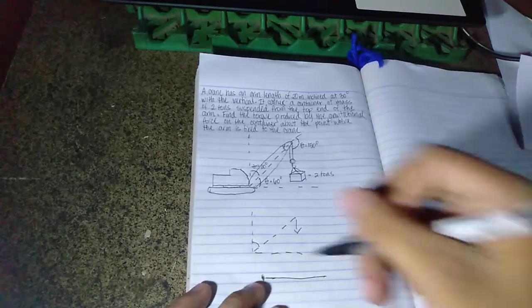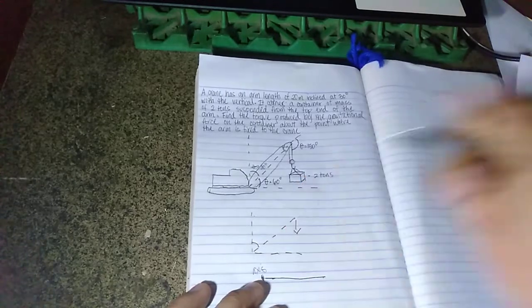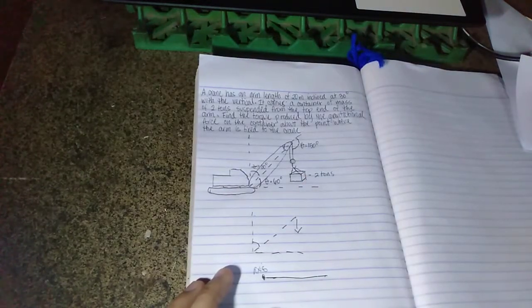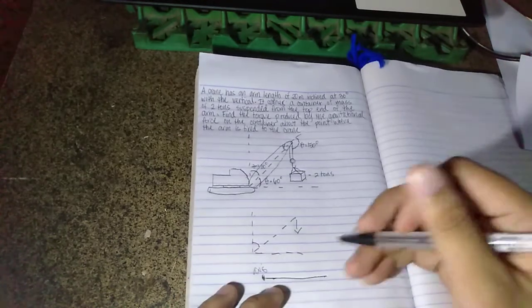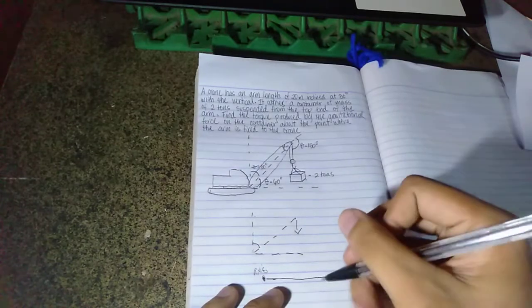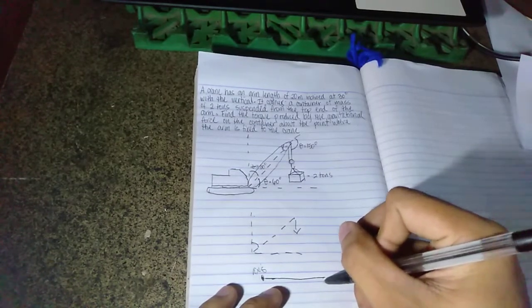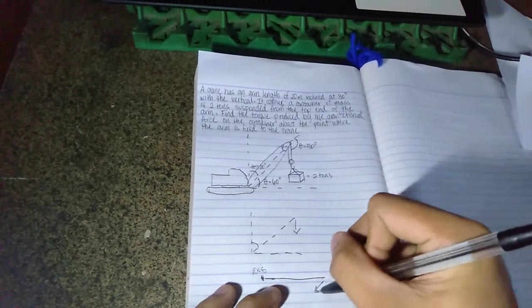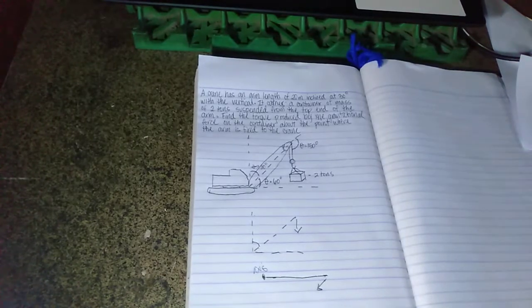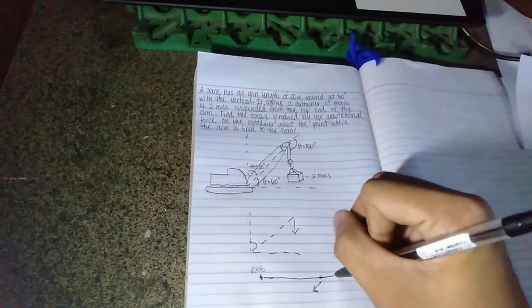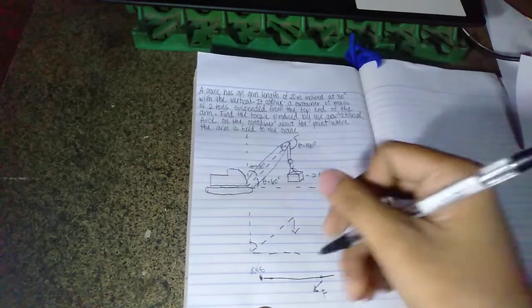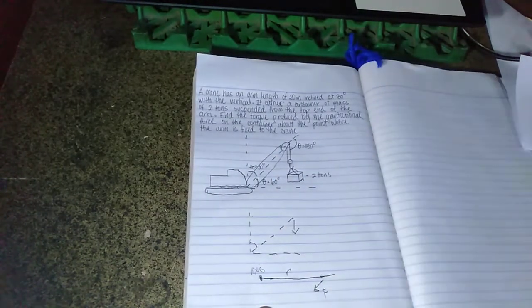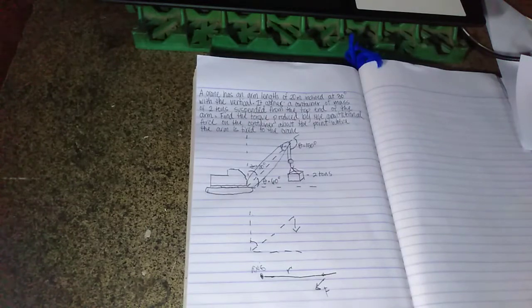So here's our axis. The axis is where the point of revolution, or the rotation, occurs. And the gravitational force of the earth is inclined at 150 degrees. Force and the position vector, or the arm length. Suppose that we have these values.